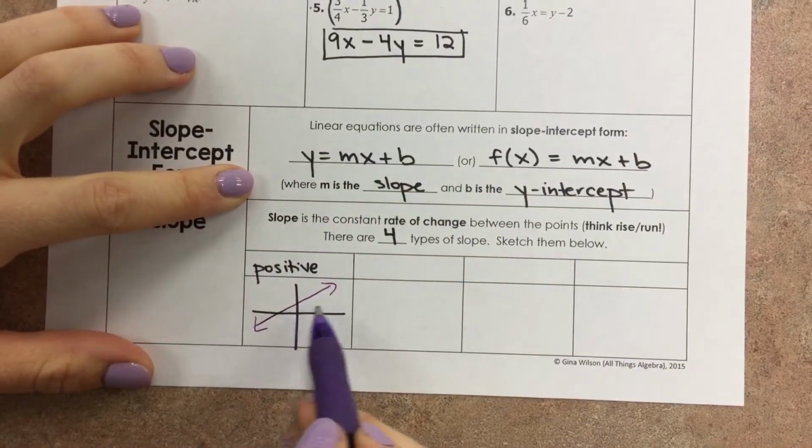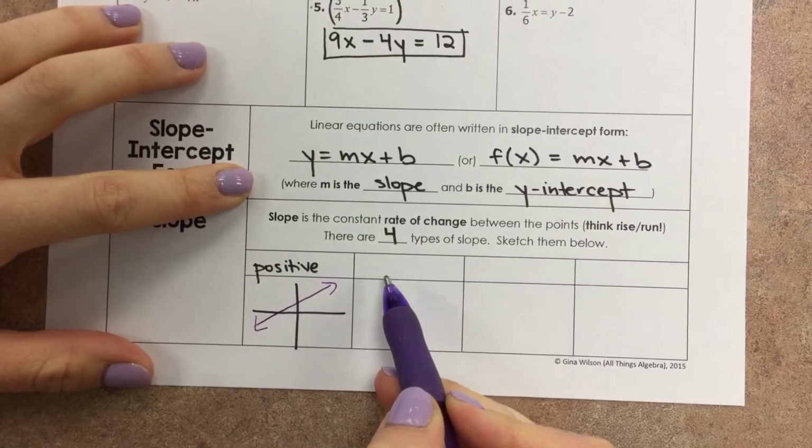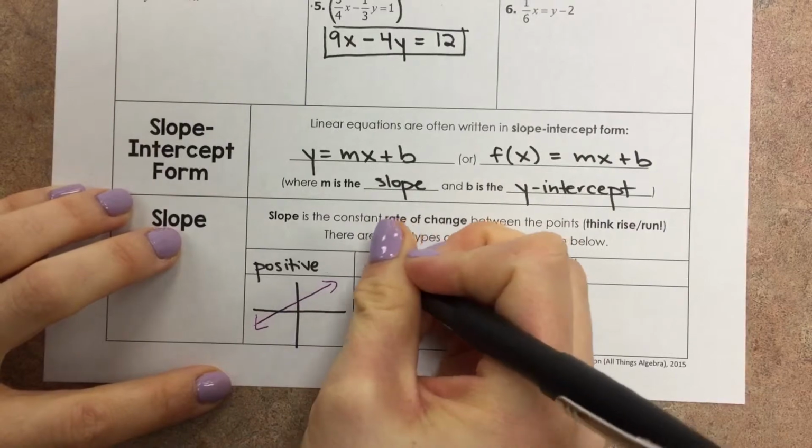Right, so as we move from left to right, this line is growing, this line is increasing. That's what it means to have a positive slope. We could also have a negative slope.